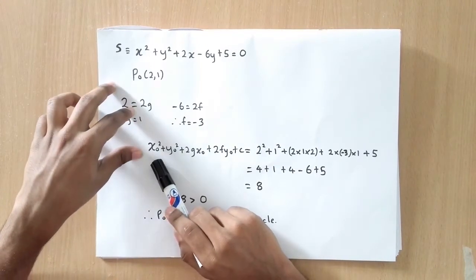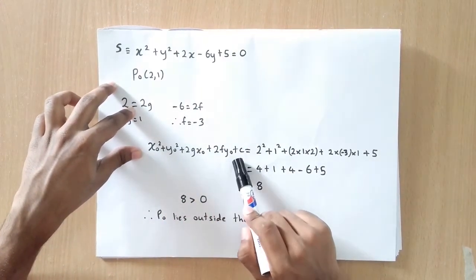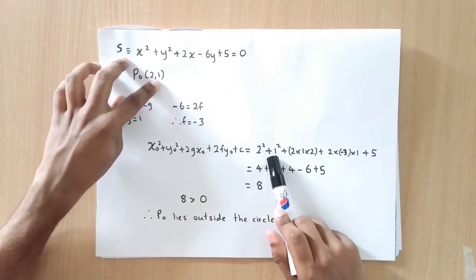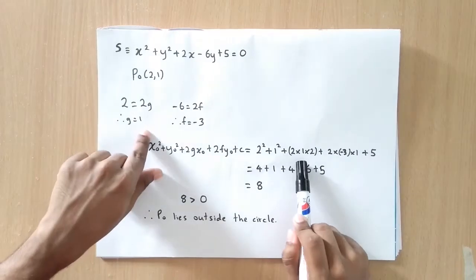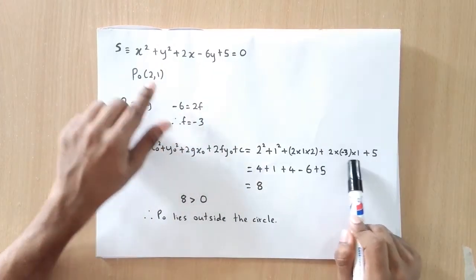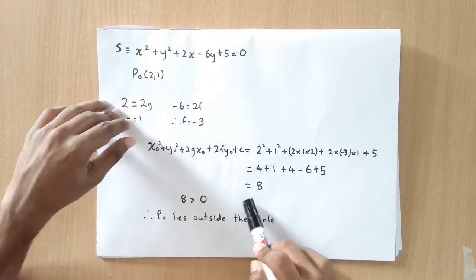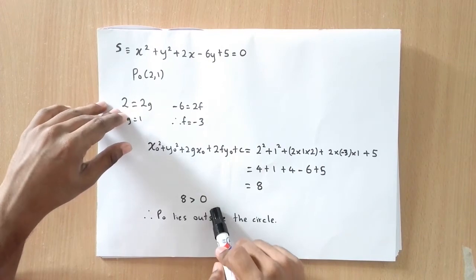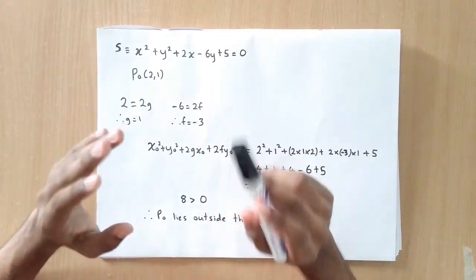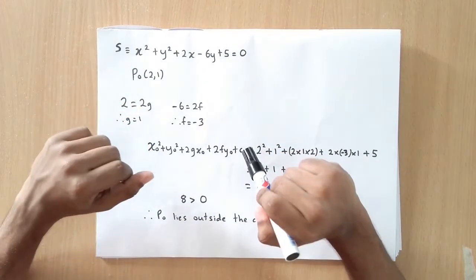So x naught squared plus y naught squared plus 2gx naught plus 2fy naught plus c will be equal to 2 squared plus 1 squared plus 2 into 1 into 2 plus 2 into minus 3 into 1 plus 5. That is equal to 8. Now 8 is greater than 0. So this means that the length of the tangent d exists. So the point P naught lies outside the circle.